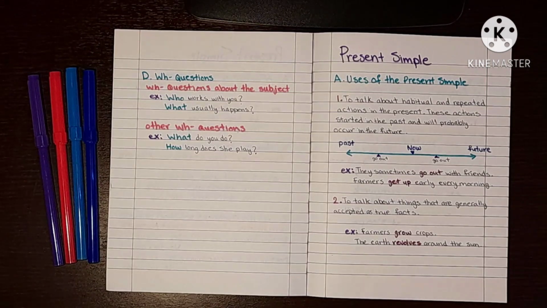The next use of the present simple is to talk about things that are generally true or accepted as true, such as scientific facts. It's not only scientific facts, but any type of facts that are accepted as true. For example, farmers grow crops.